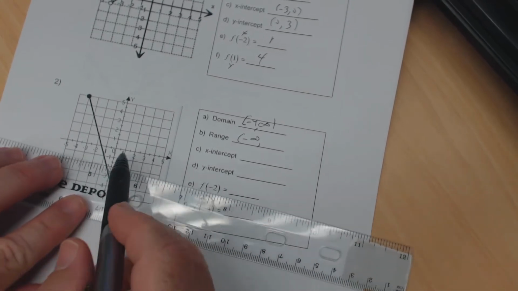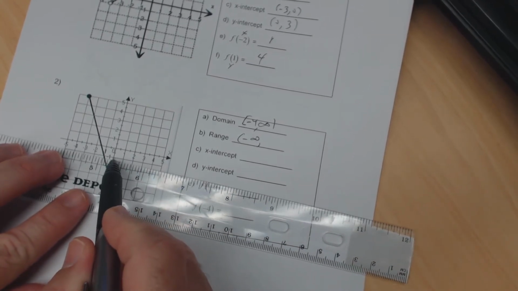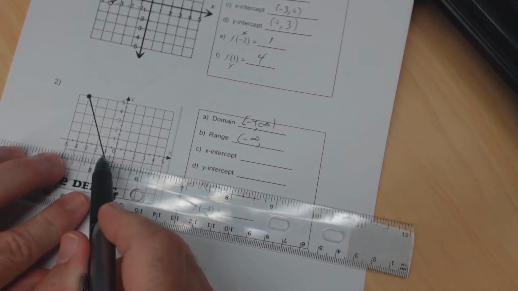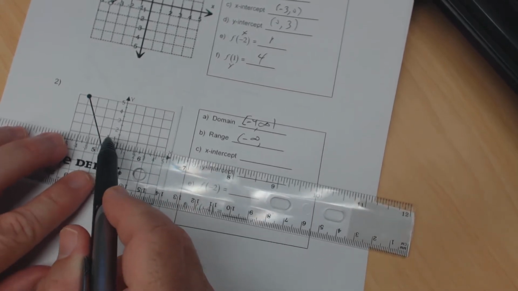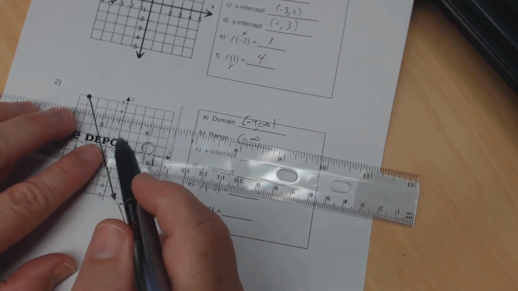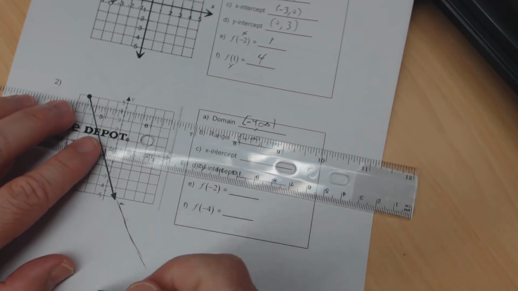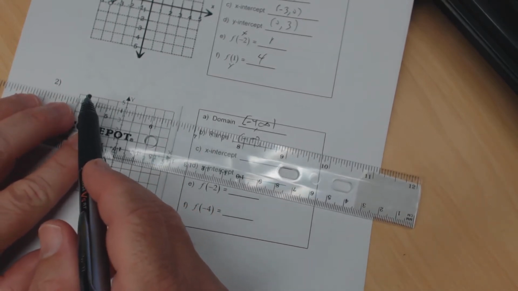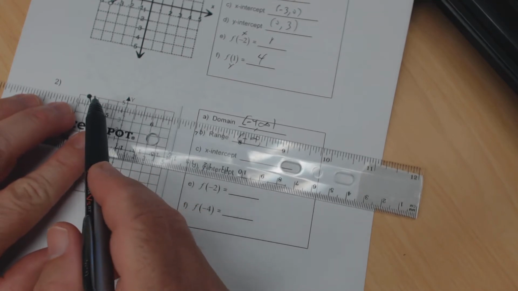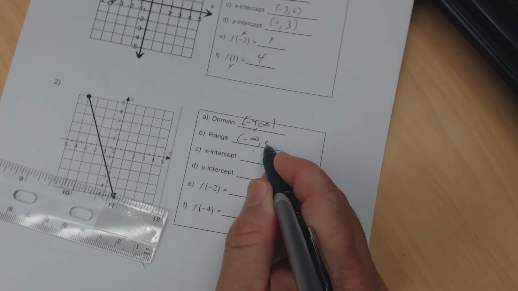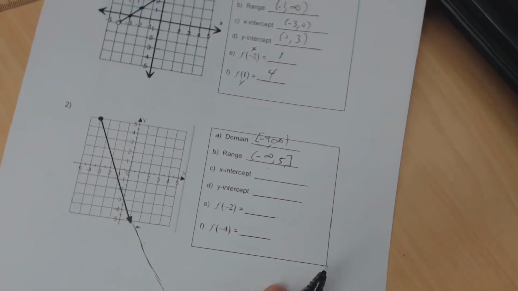I keep on going. So let's say when y equals -1, I get this point here. At this y value, I get a point. At this y value, I get a point. In fact, I get a point from negative infinity all the way to where it stops. That y value is 5, and it's a closed circle, so I have to use a bracket. So 5 with a bracket.